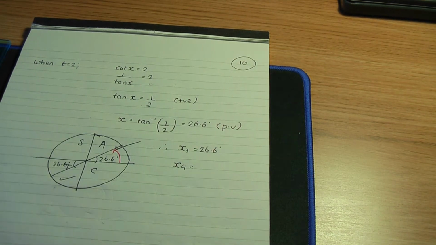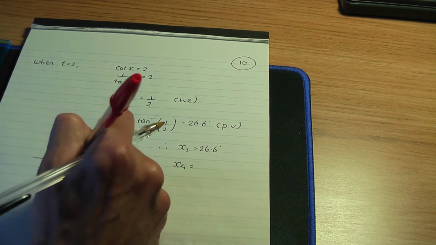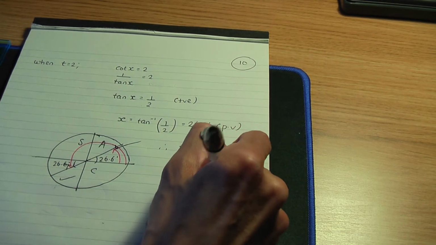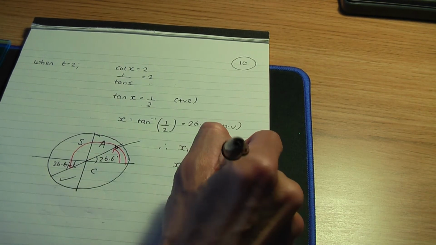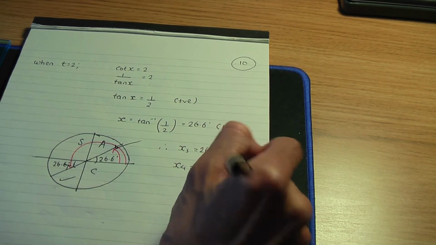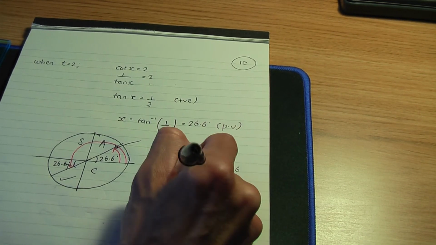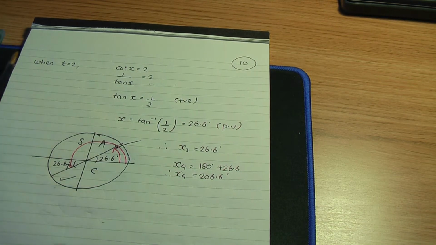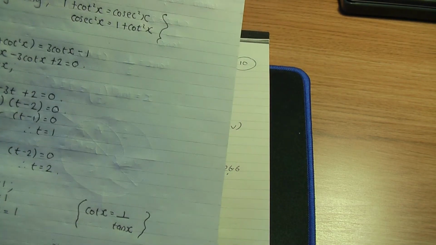And the last one, from the initial line right round until you hit that second line, that being 180, the angle in the straight line, plus 26.6, that being 206.6 degrees. So in total we've got 4 solutions to this equation.